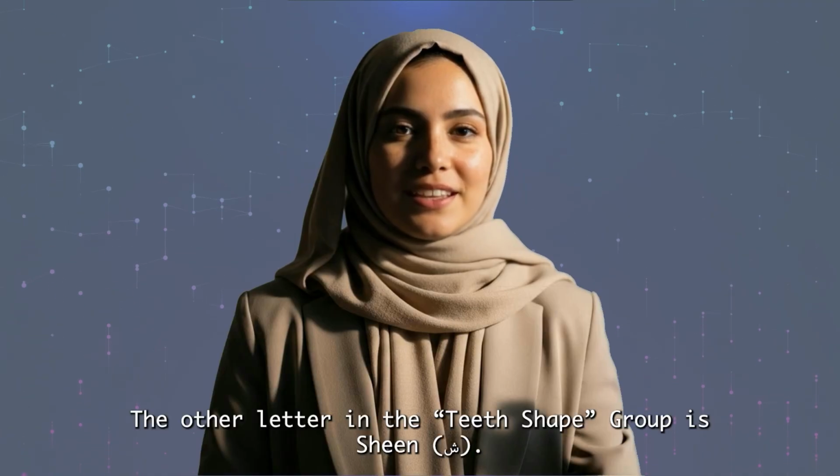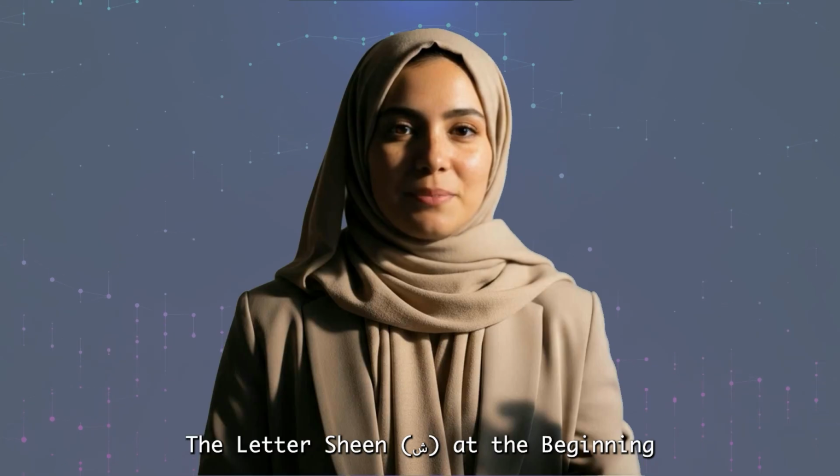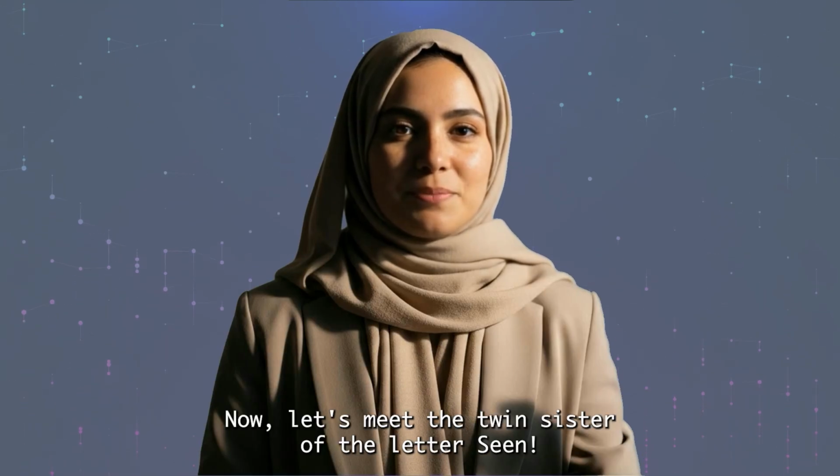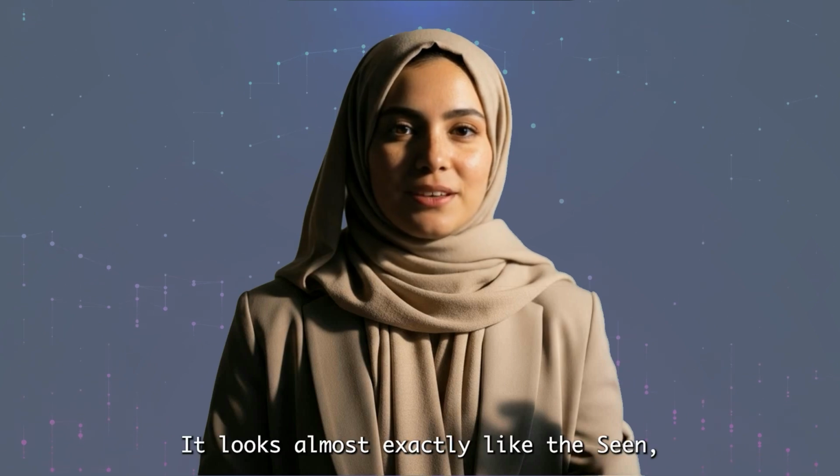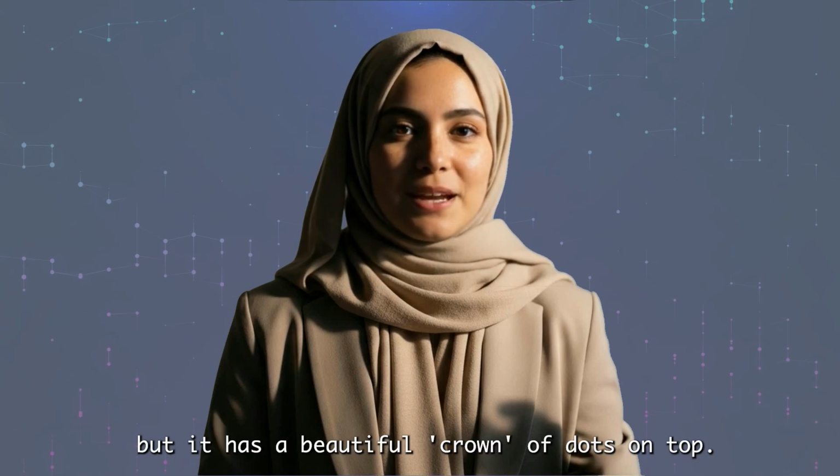The other letter in the teeth shape group is sheen. The letter sheen at the beginning. Now, let's meet the twin sister of the letter seen. This is the letter sheen. It looks almost exactly like the seen, but it has a beautiful crown of dots on top.